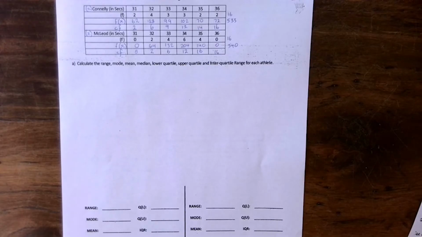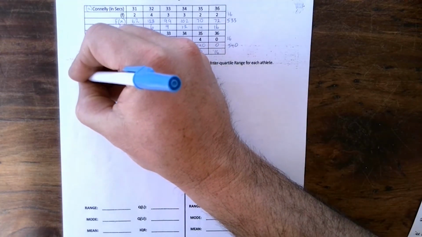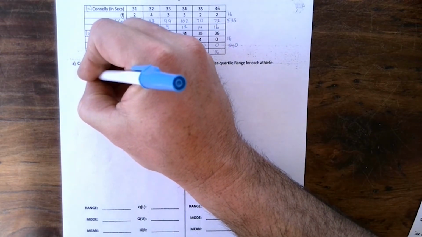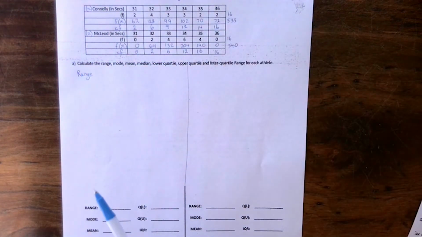We've got a lot to do in this question. So I might just break the video into sections here so we can tackle the different components that we need to find in separate little videos. Let's start with the range. I'm just going to keep each of these sums for the separate athletes. We'll keep Mr. Connolly over here and we'll keep Mr. McLeod over here.